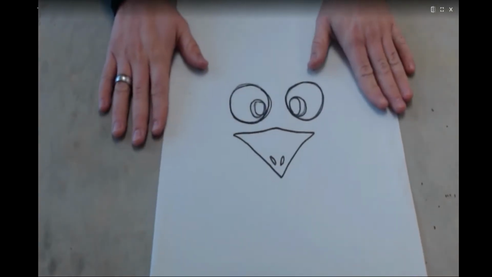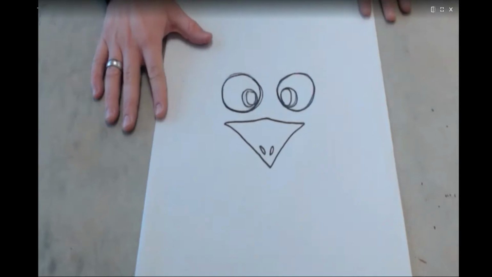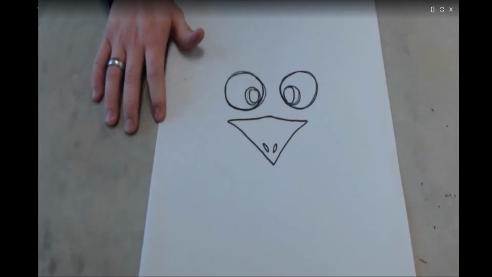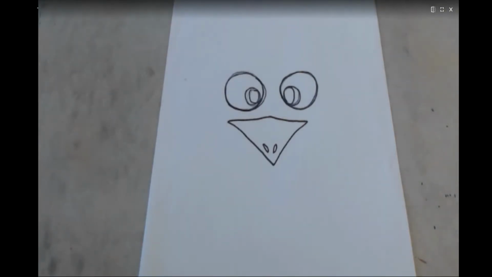Now is when we add the texture. The whole head of the bird and the neck of the bird, or whatever you're making, is going to have texture. All right, and I'm going to use some colored pencils. Actually, you know what? I'm going to use some crayons. Hang on.